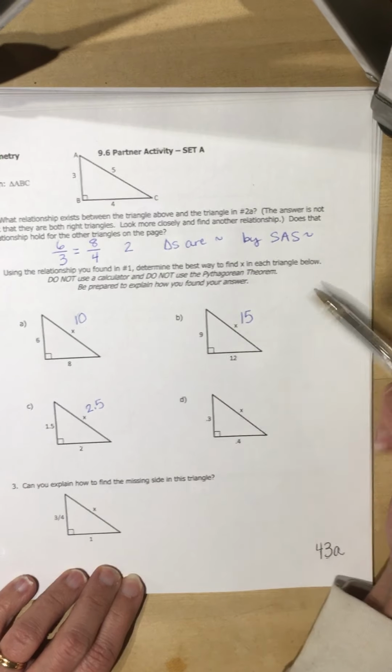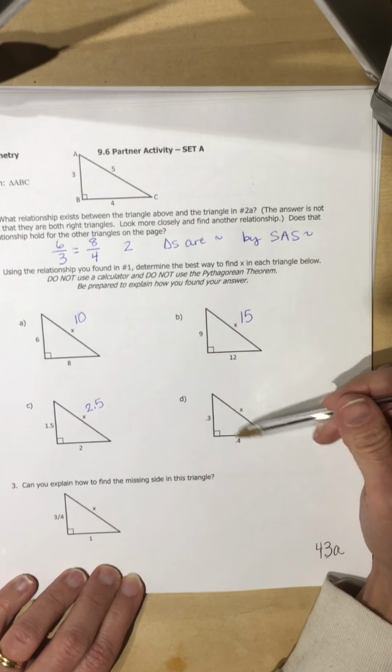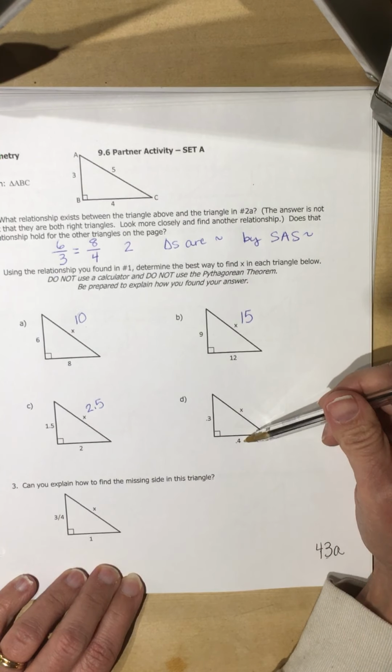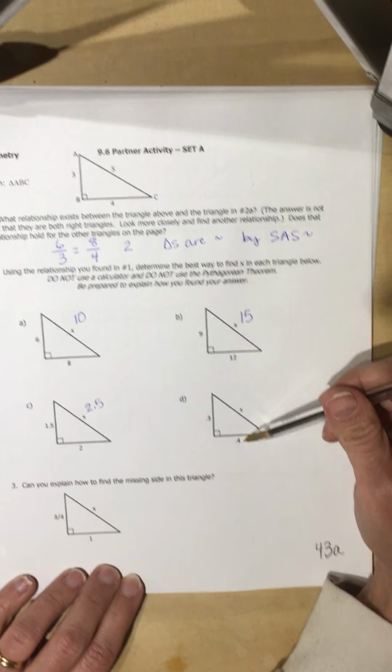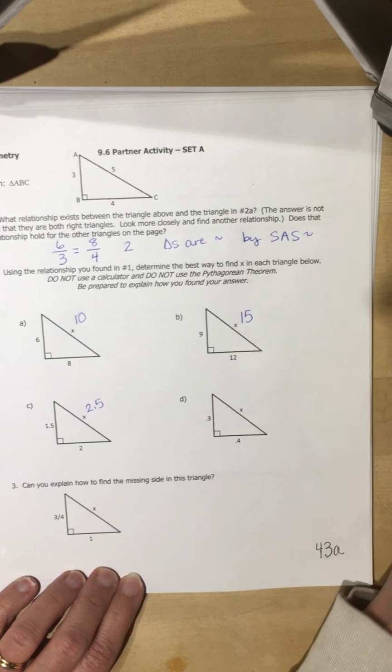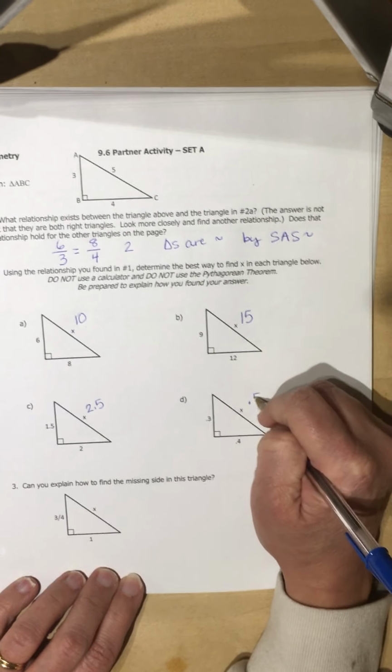Now in part D, we see a 0.3, a 0.4. So what's happened here is we've either multiplied by 1/10 or we've divided by 10, and we get 0.5.